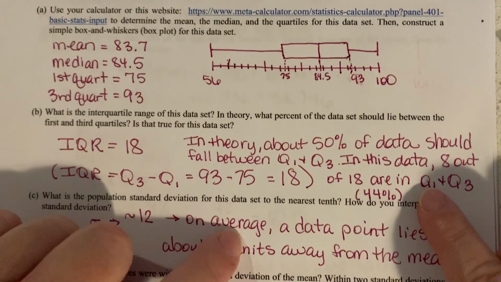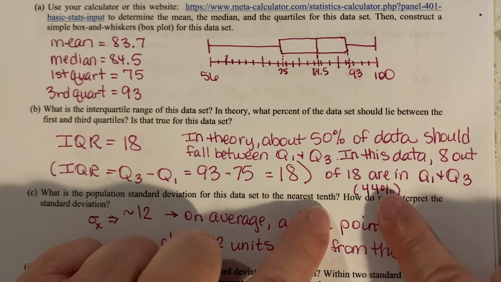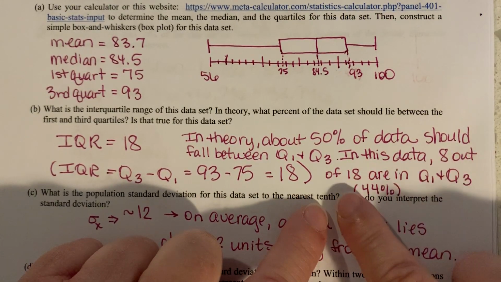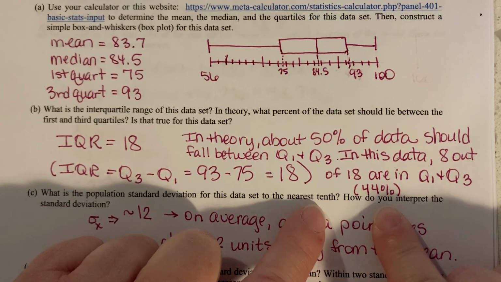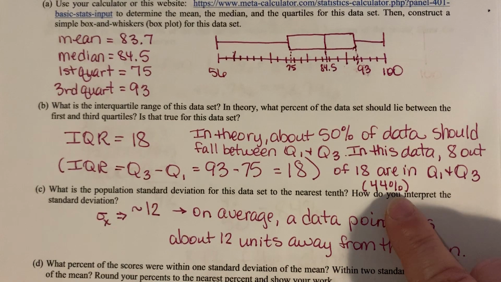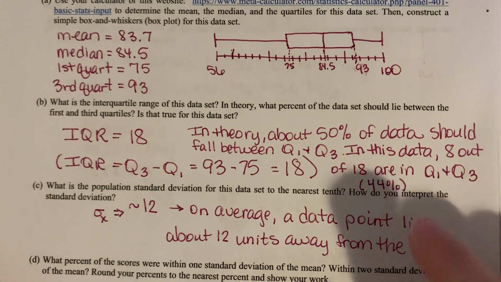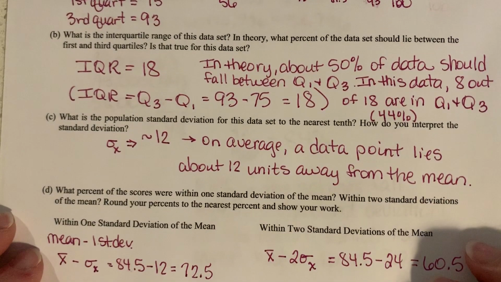So there are 8 data points out of the 18 total that fall within that quartile. And if you divide 8 divided by 18, you get 0.44, or about 44%. So that is how much falls in between the quartiles 1 and 3. All right, so that's the interquartile range.